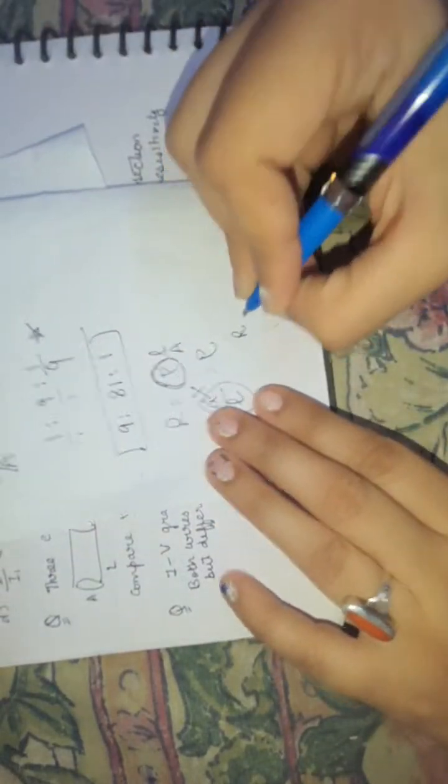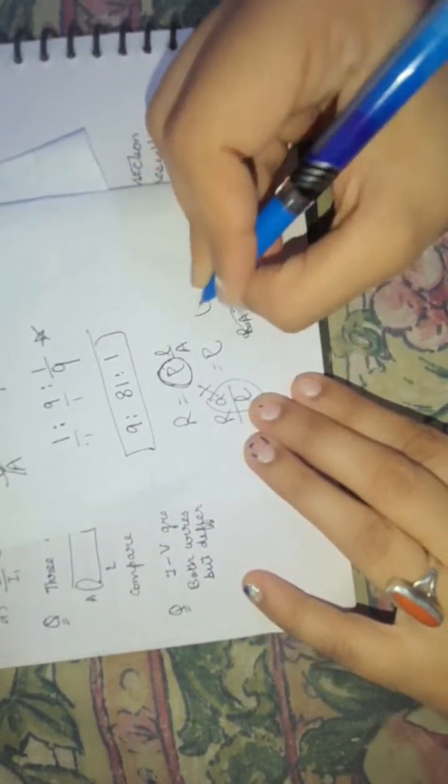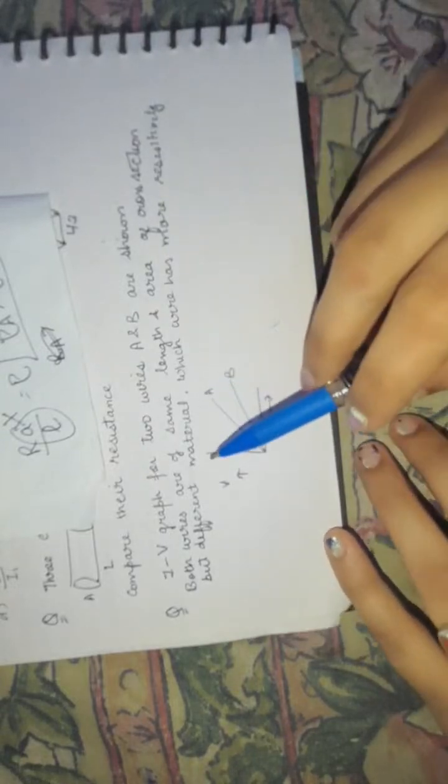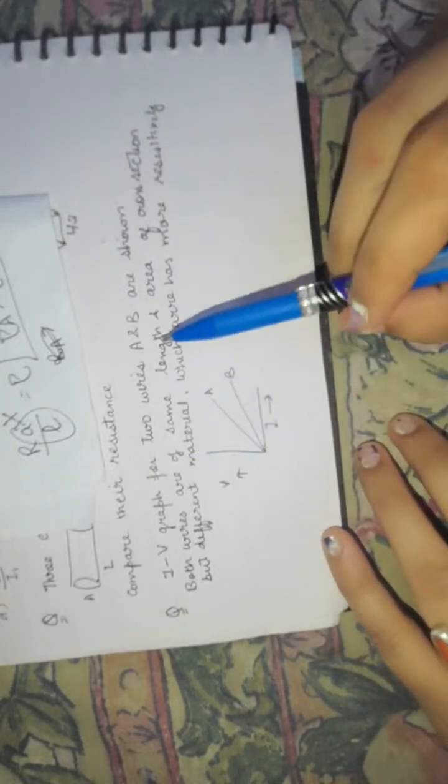So your answer would be resistivity of A will be greater than resistivity of B. Reason being resistance of wire A is more than resistance of B, and it is clearly mentioned that they have got same length and area of cross section, right?